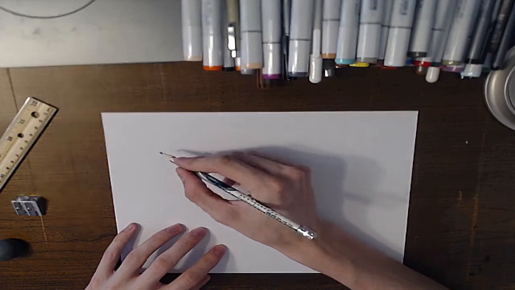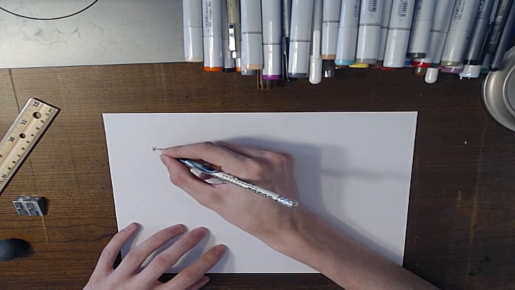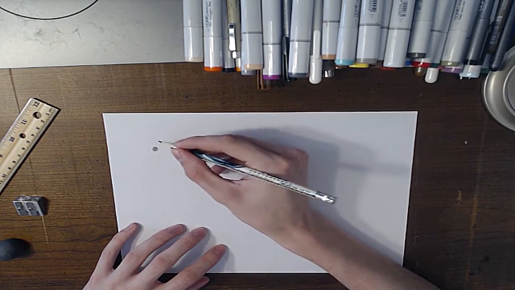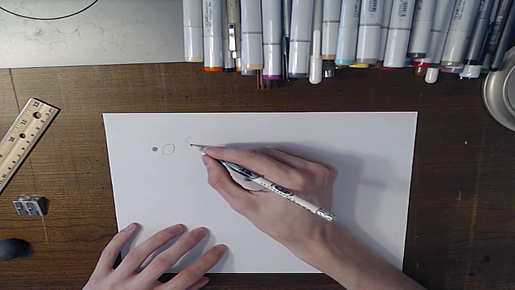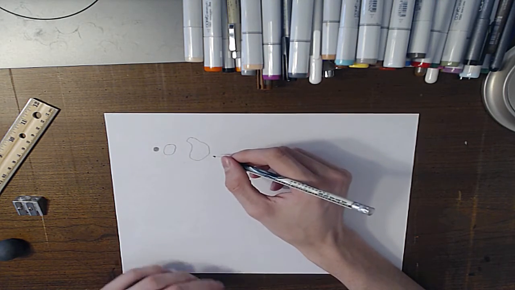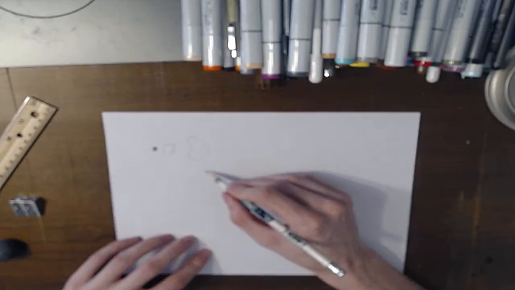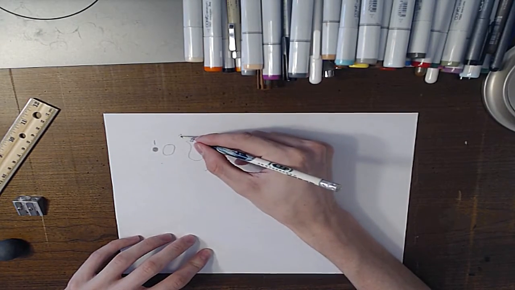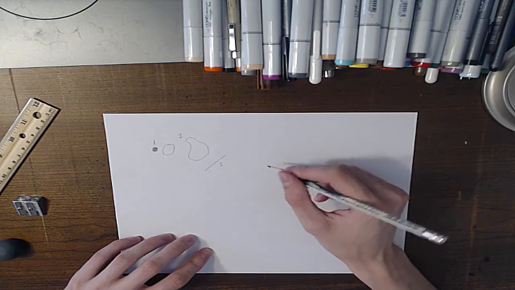So the 5 basic shapes are as follows. You have a dot, just any circular shape that is filled in like so. And you have a circle, which is just a circular shape. It doesn't have to be a perfect circle, it can also be a weird round shape, but any kind of round shape that's not filled in is going to be your circle. Then you have your straight line, that's literally just any straight line.